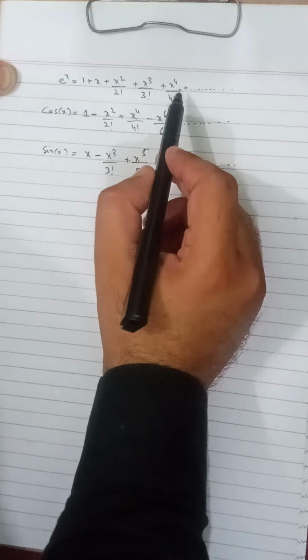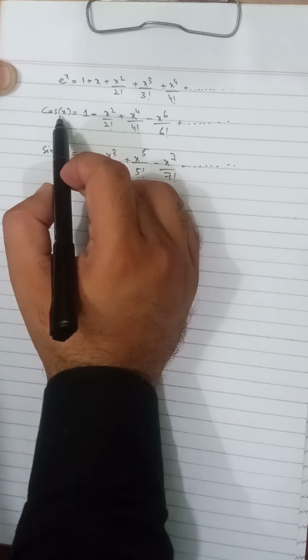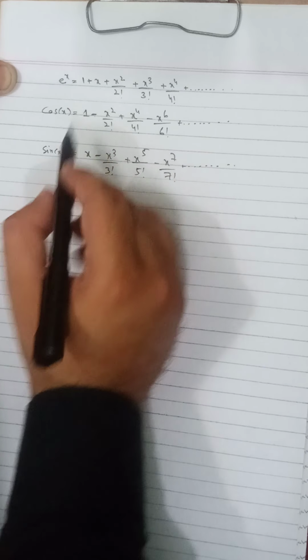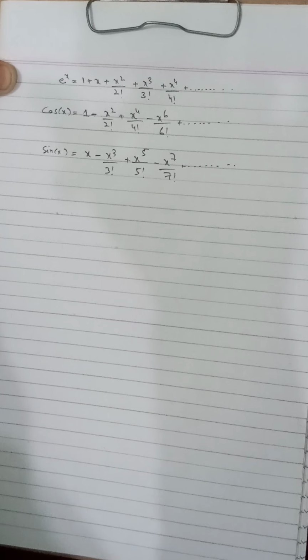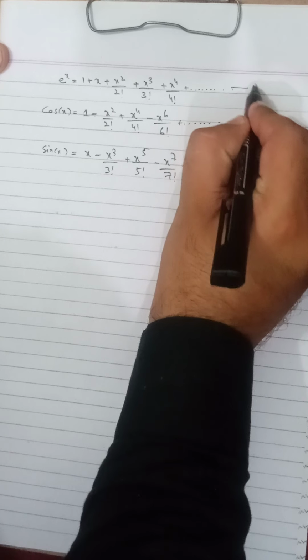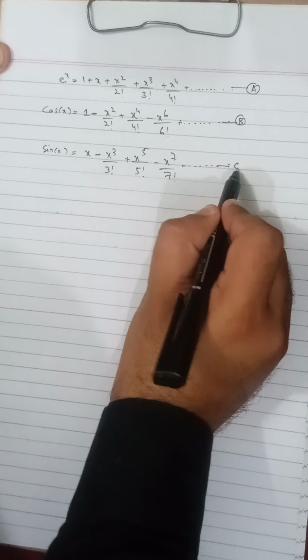It is the Maclaurin-Taylor series of sine of x. So there are three series: one is exponential power x, the second one is cos of x, and the third one is sine of x. So it is the first expansion A, the second expansion B, and the third expansion C.